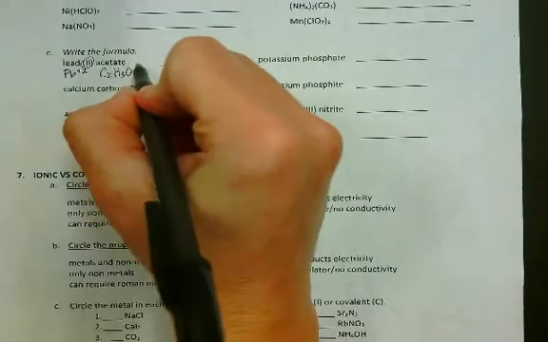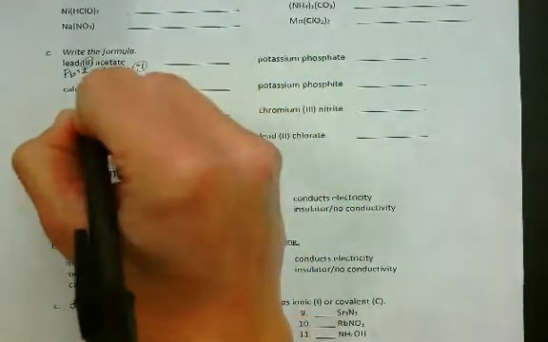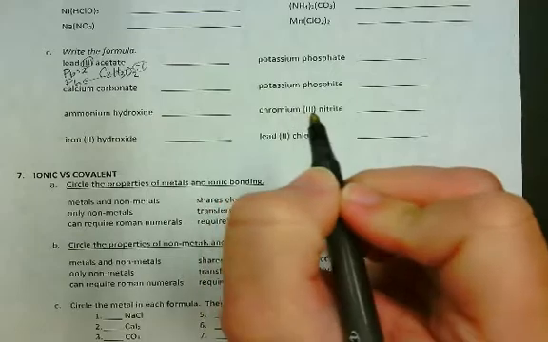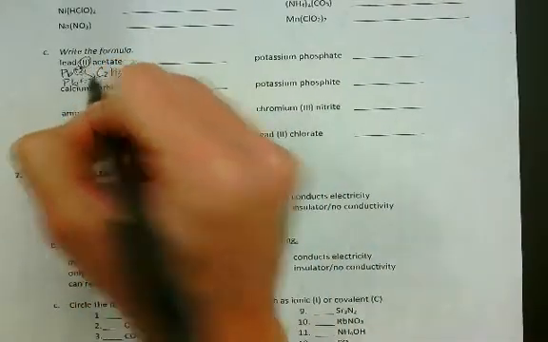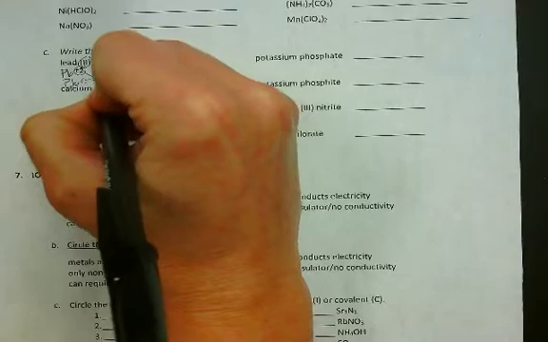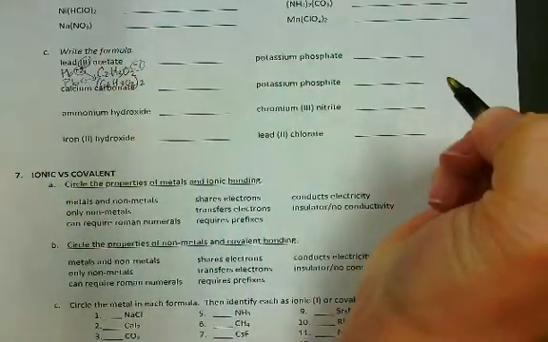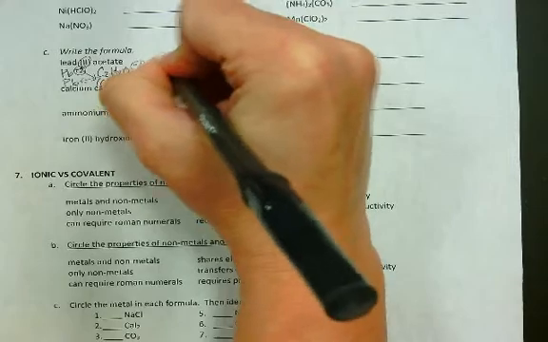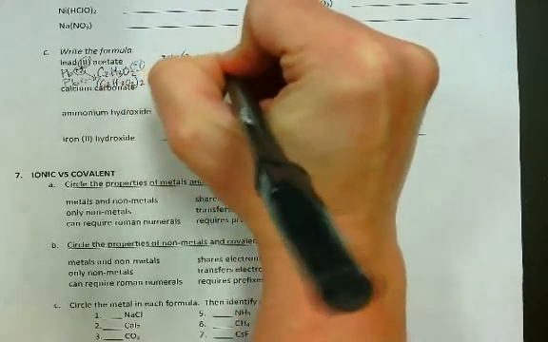So we say, okay, we know it's a -1, so now we have to crisscross, okay? So we give the 1 to our Pb, and it stays by itself, and we don't write 1s. Then we have to give the 2 to our acetate. So really it's going to be C2H3O2 to the second power. Okay, then we combine that over here on our line. So Pb(C2H3O2)2.